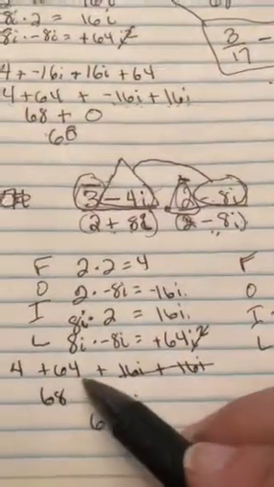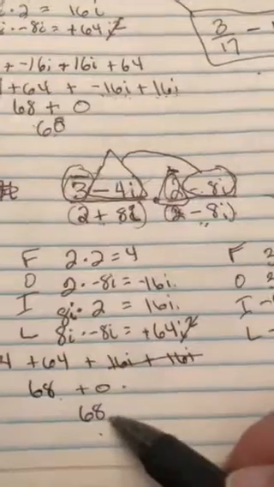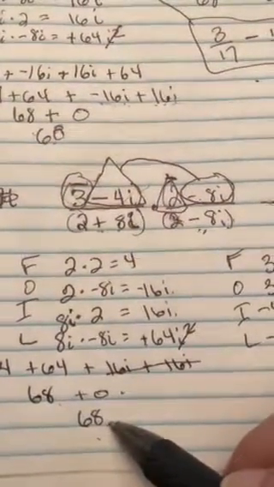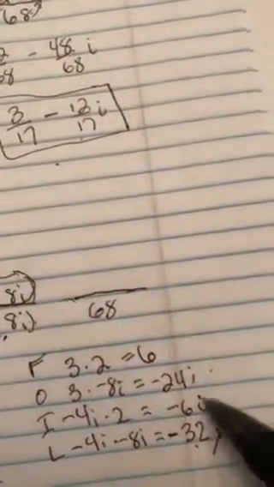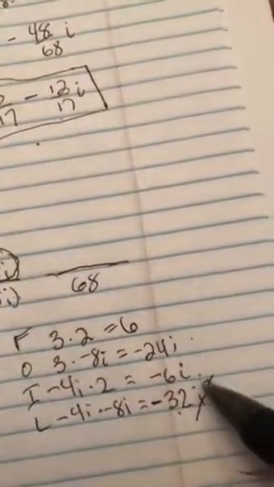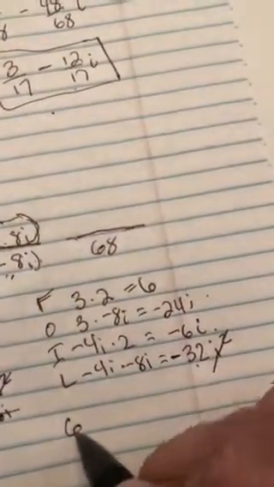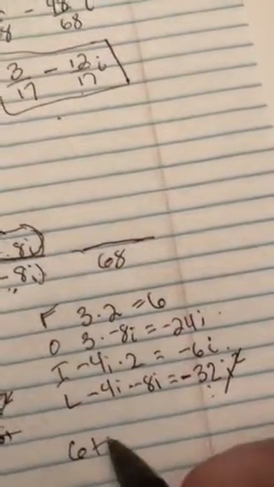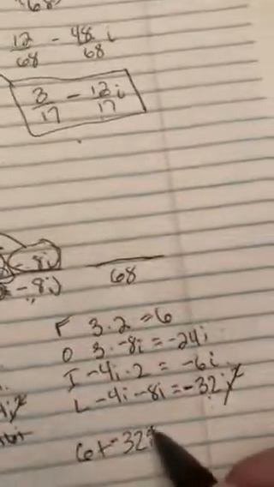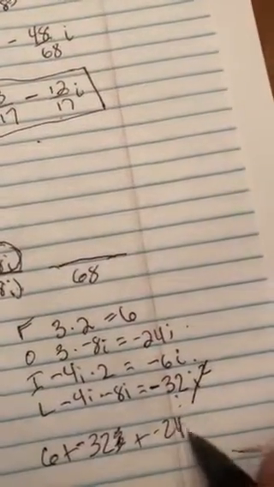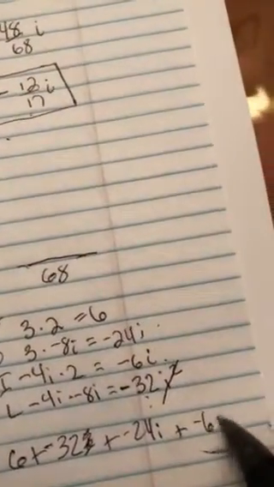And so that allows me to add those two together and get a whole number with no imaginary numbers in the denominator. But in the numerator, there will be imaginary numbers, and that's okay. Just can't have them in the denominator. So I'm going to combine my like terms here. I have 6 plus negative 32I. No, negative 32, there's no I, I'm sorry. And then plus negative 24I plus negative 6I.